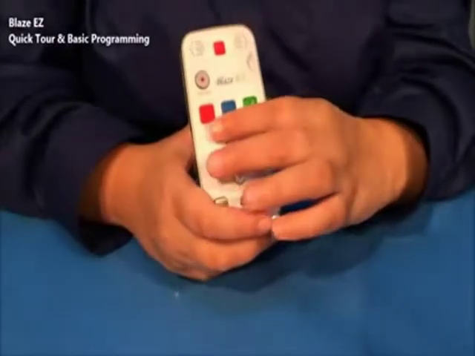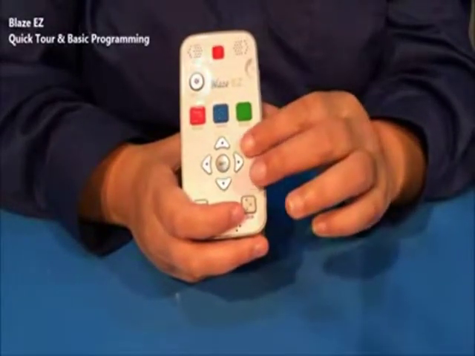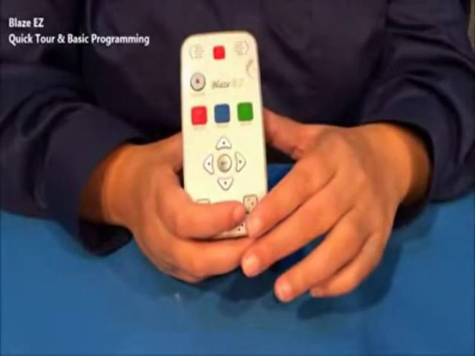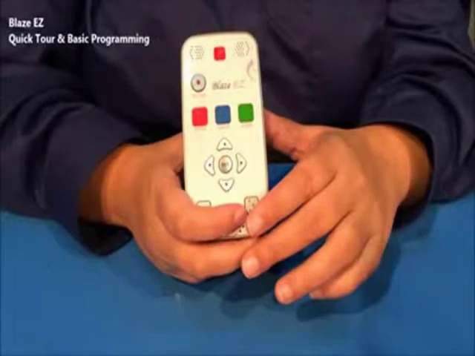Below these buttons is the navigation pad. The navigation pad has 4 arrows and a round select button in the middle. Of course, you use the arrows for navigation, and the select button just does what its name implies. It selects the current item.